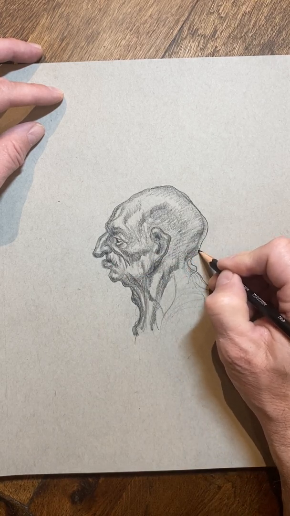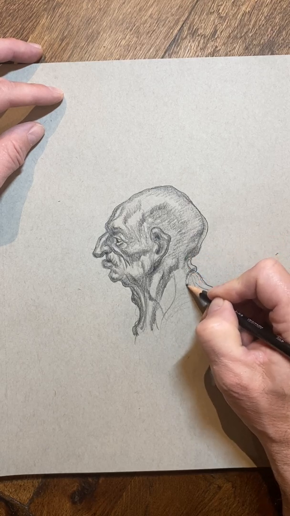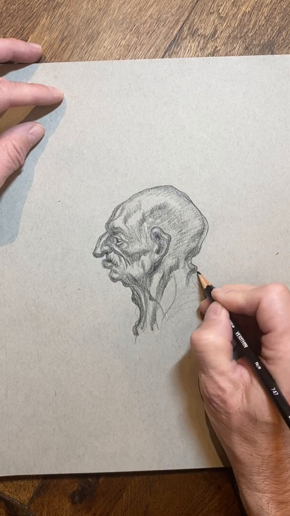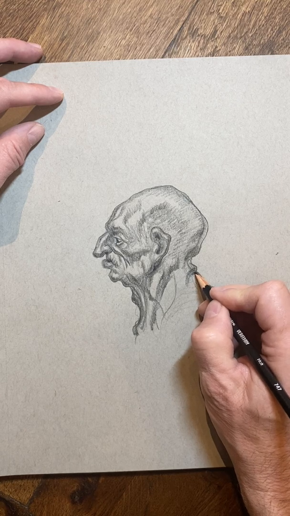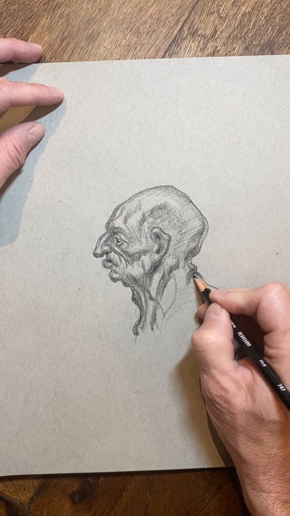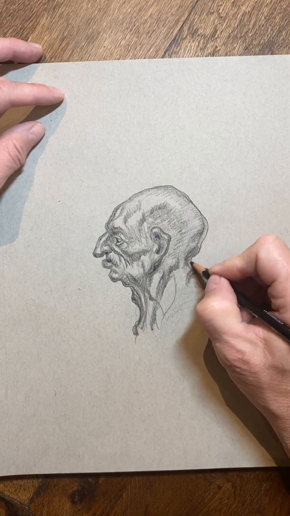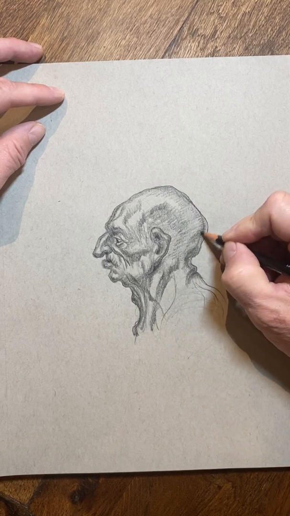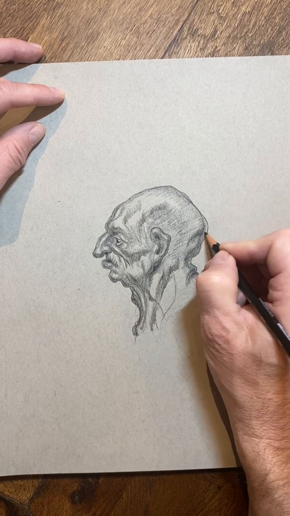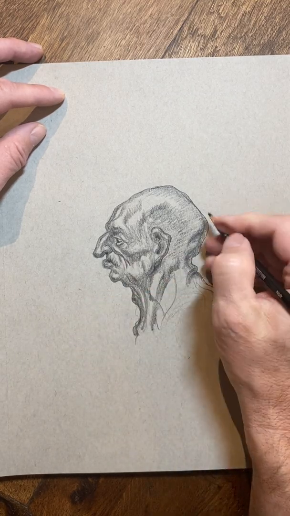Now the occipital portion back here, we're going to have a little tone there. This little fold here, you're going to have core shadow with reflected light, and then a cast shadow onto the fleshy portion below, and a cool turn coming out underneath. This portion of the skull needs to also have core shadow and halftone.